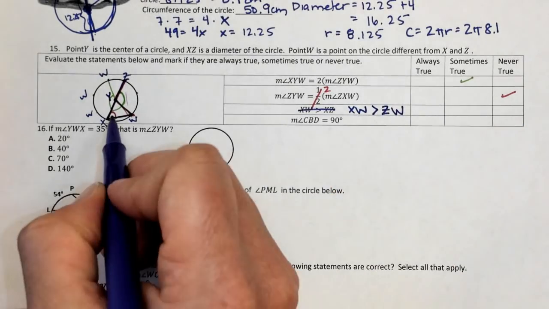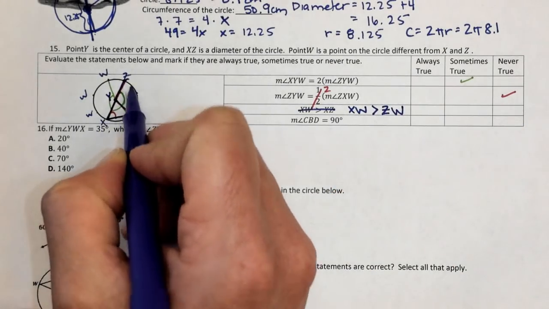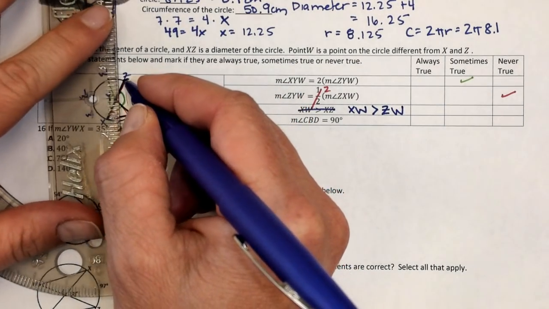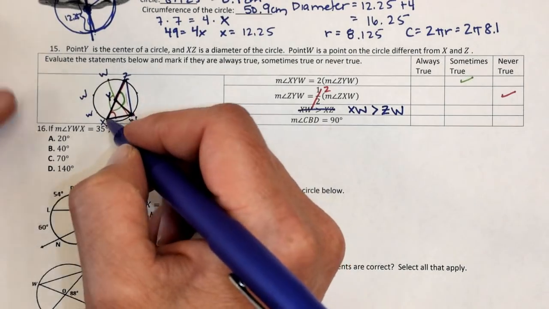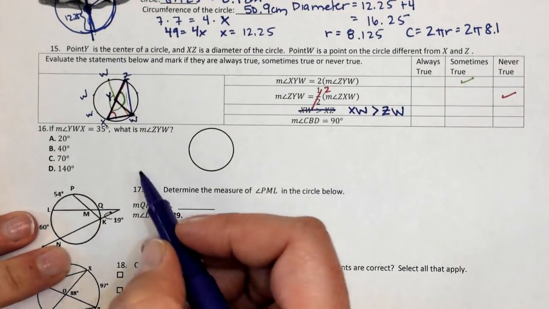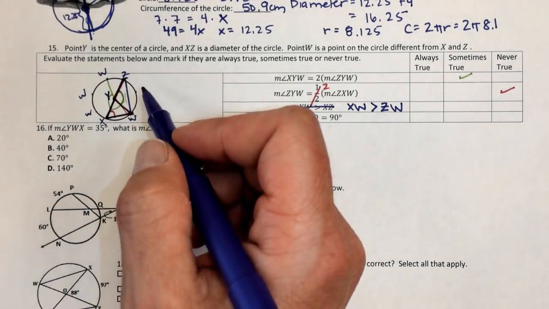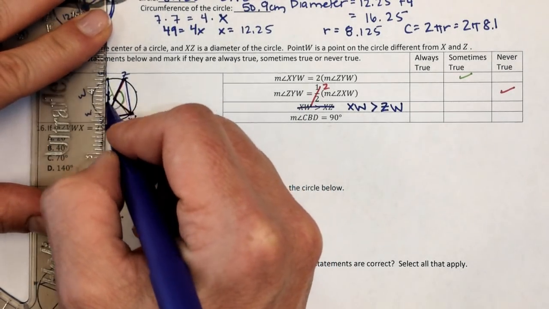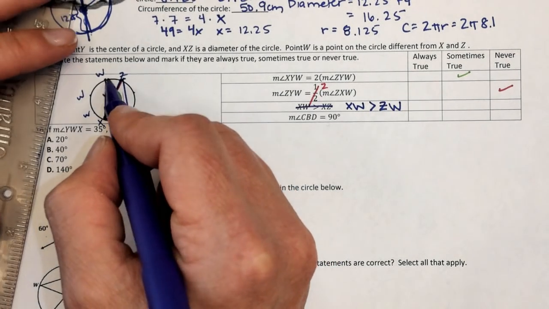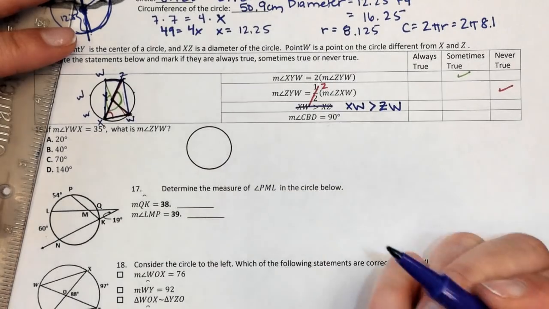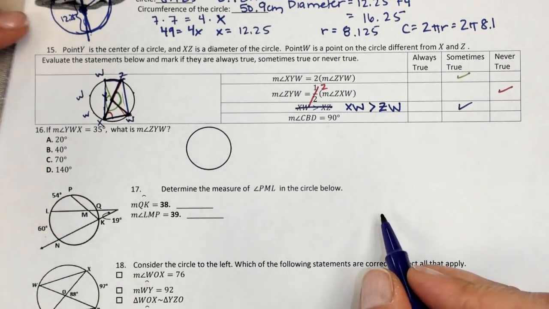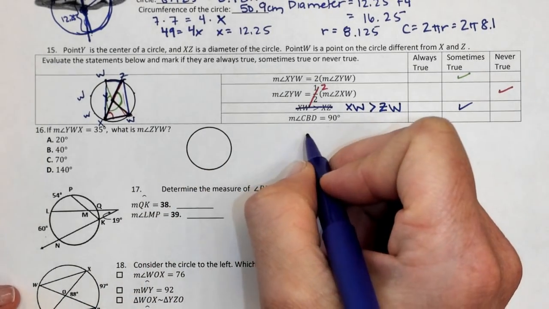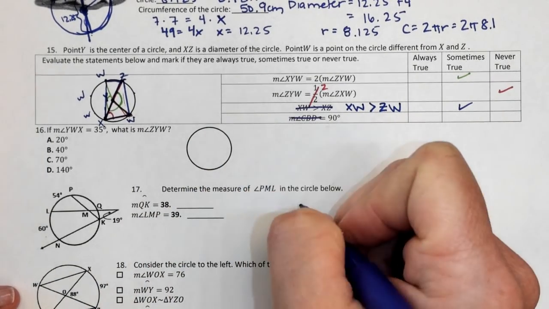Is XW greater than ZW? So if I were to draw this in like this, is this distance greater than this distance? Well, not in this picture, but if I did another picture where it was like this, XW to this ZW, then yes it is. So sometimes.